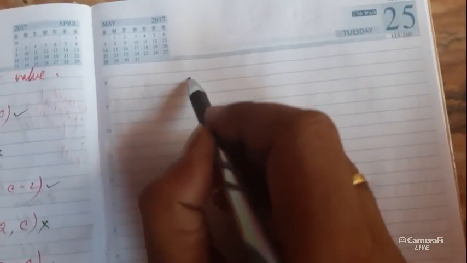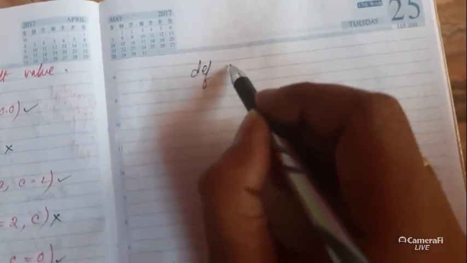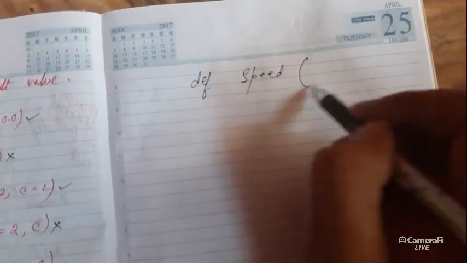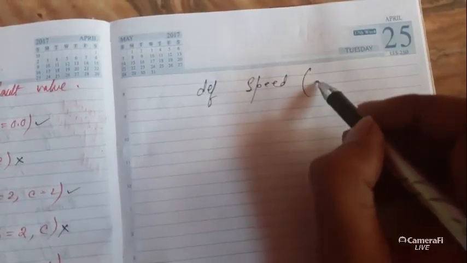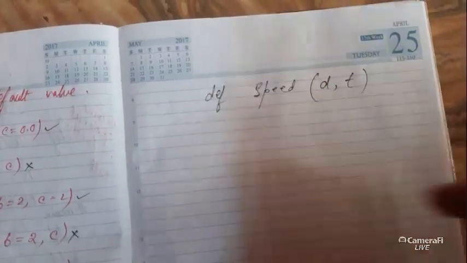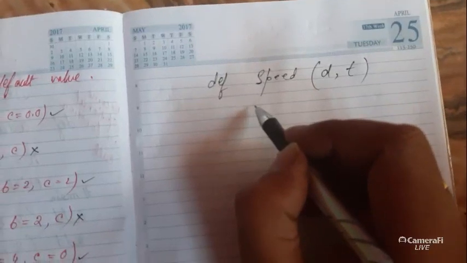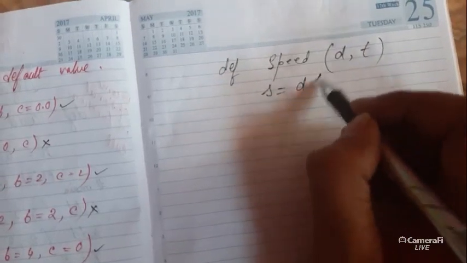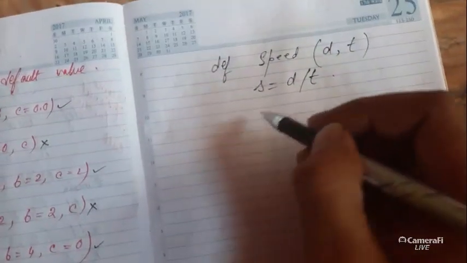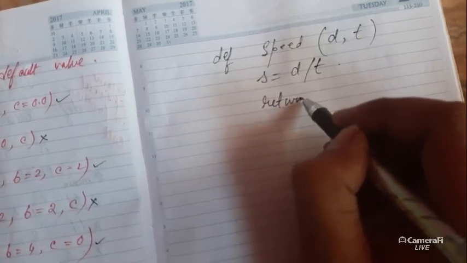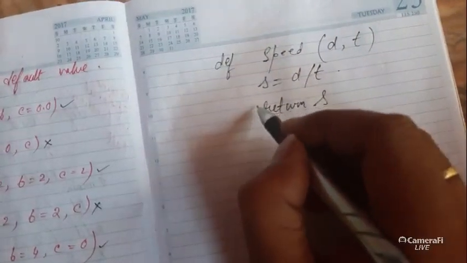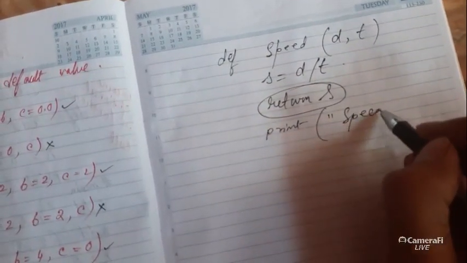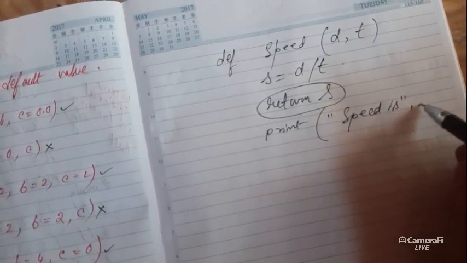So how can we write the function? So def, then what will be the function name? For example, speed, as mentioned in the question. If it is not mentioned in the question, you can take any name. So I am taking here 2 variables, d and t. Then as you are science students, I think all of you know the formula. S is equal to d by t, simple thing. Now if you want to return it, then return, or if you don't want to return, no issue. Either you can write return, or simply you can write print speed is S.